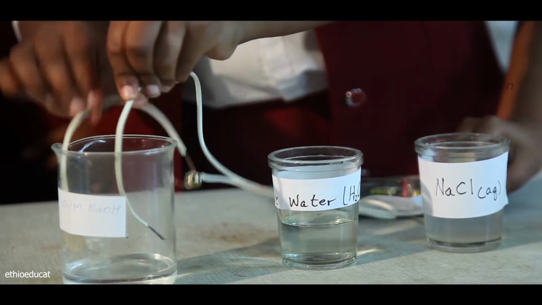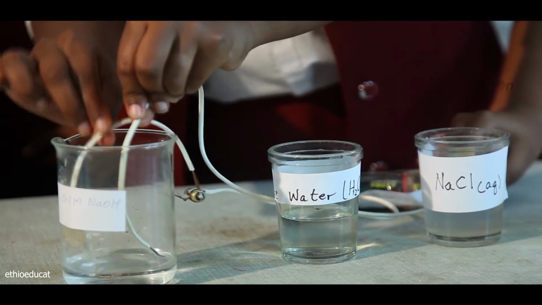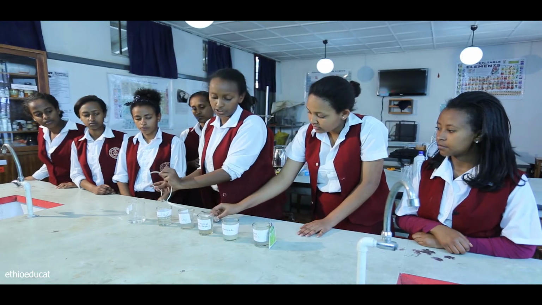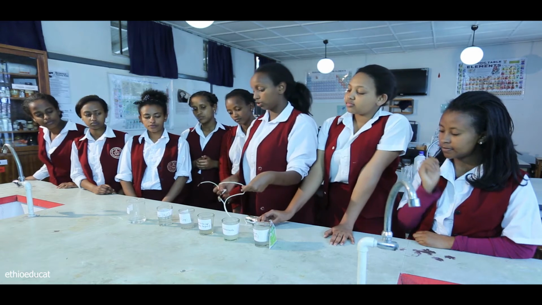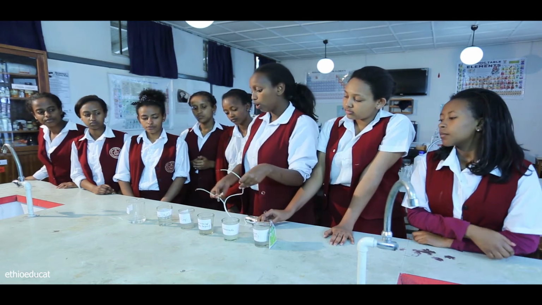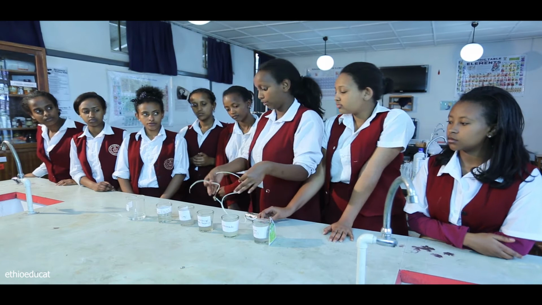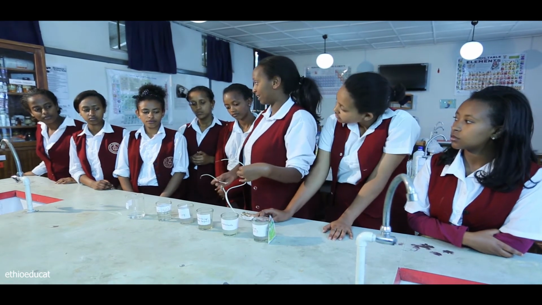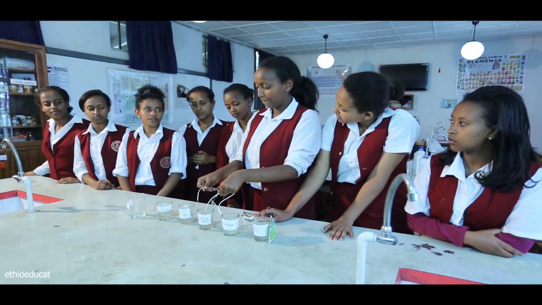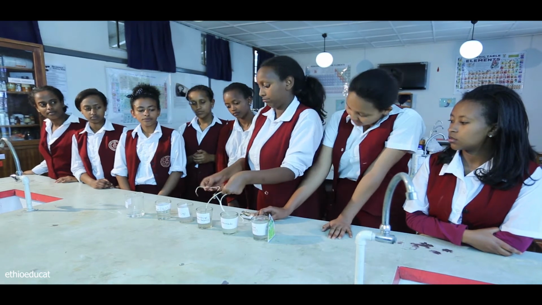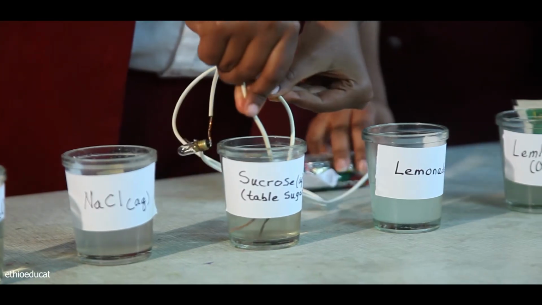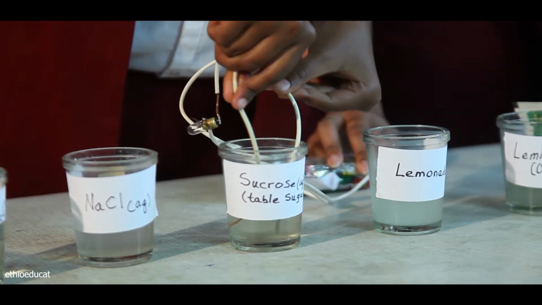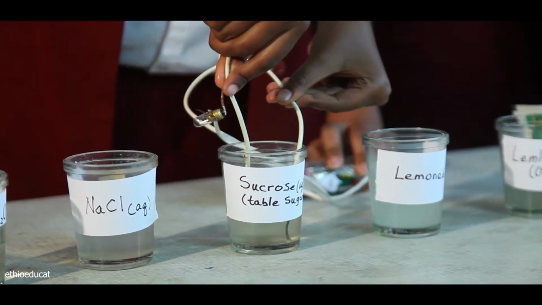So we'll rinse it again, and we'll insert it into the next compound, which is sucrose solution or table sugar solution. So what would you expect to happen? Okay, let's see. Are you seeing any light coming from this?